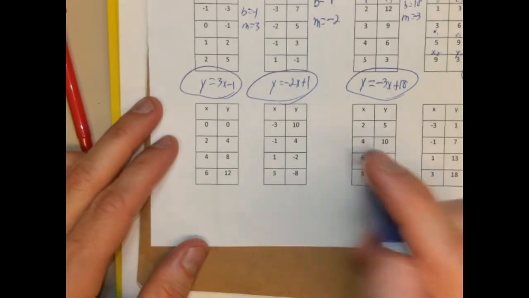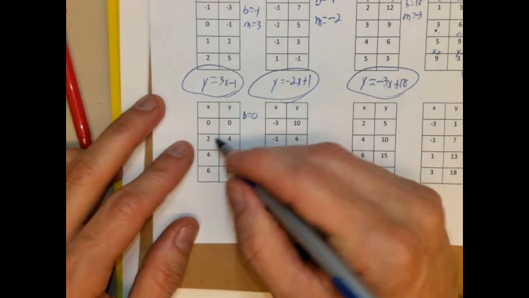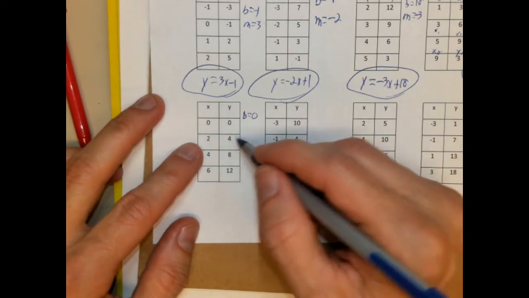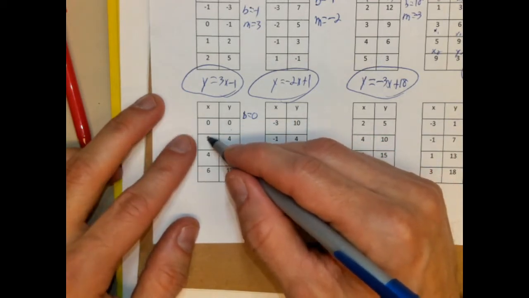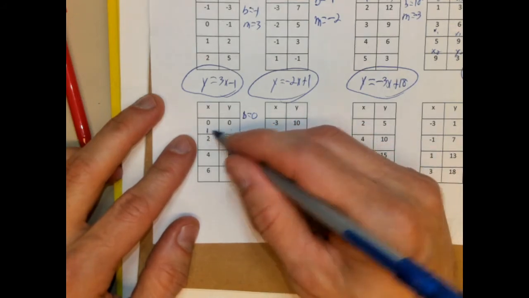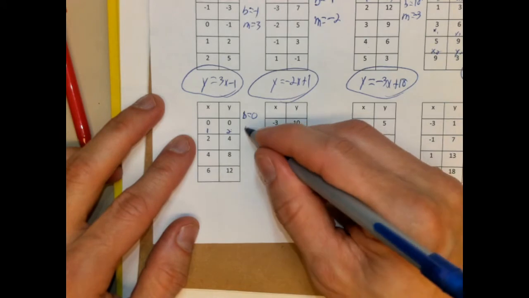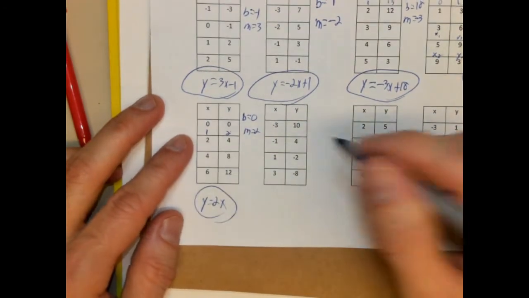Okay, right here, this one's a little more reasonable. B is going to equal 0. Again, though, they're not going up by 1 here, so it's not going to be 4. Don't fall into that trap. The rate is not 4, because this is 0, this is 2, so it's actually going to be 2, because if it's going up by 4, it goes 2 spaces here, so 2. So m is equal to 2. So y equals 2x. Tricky, tricky.